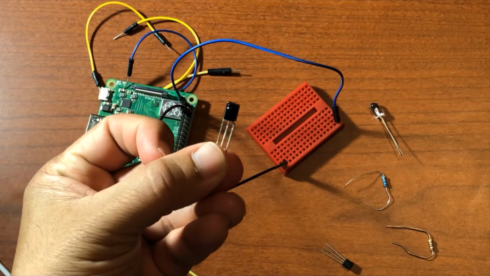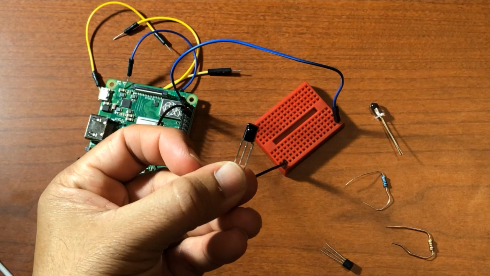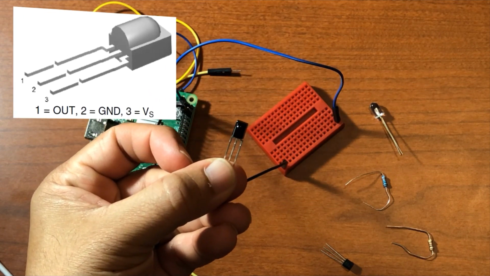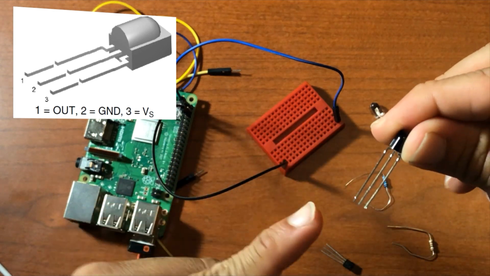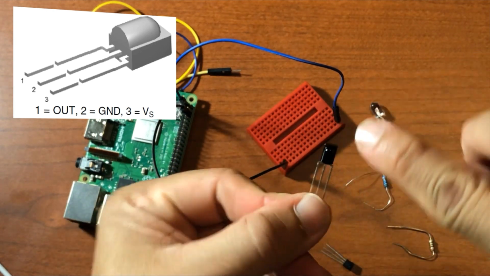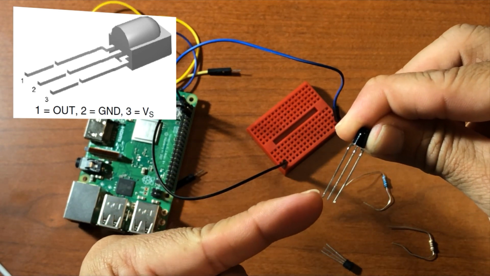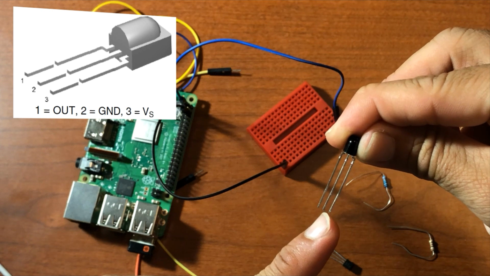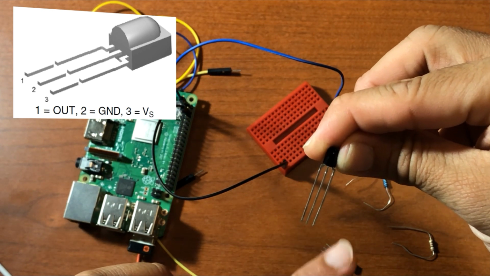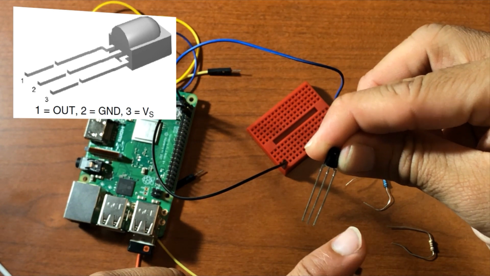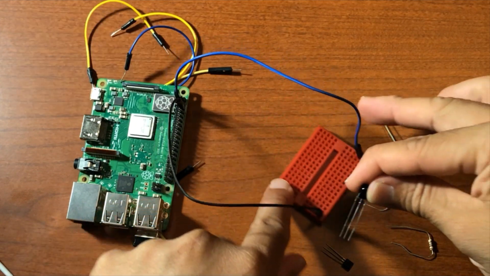So this is our IR receiver, and if we look at the schematic for the pinout for our IR receiver, the leftmost pin on the end, when the protruding part of the receiver is facing out, is the output pin, the middle pin is the ground pin, and the pin on the right here is our VCC or VS, which is connected to 3.3 volts. So let's go ahead and insert this into our circuit.